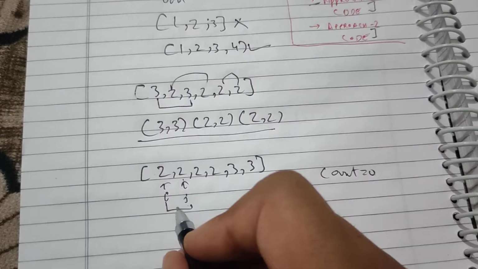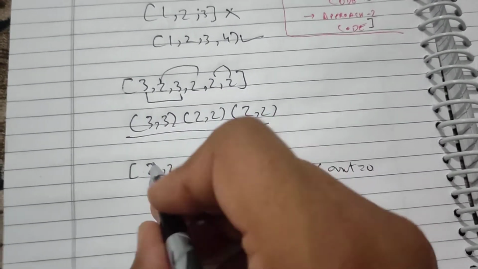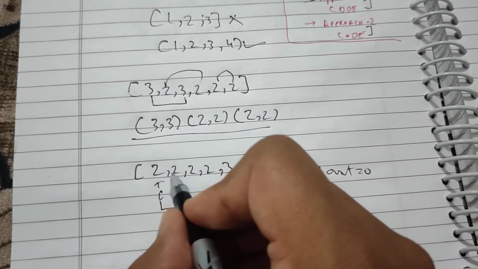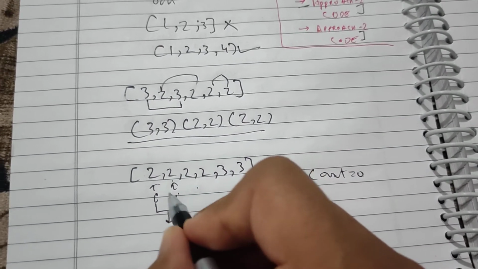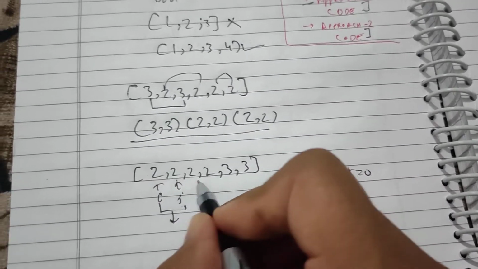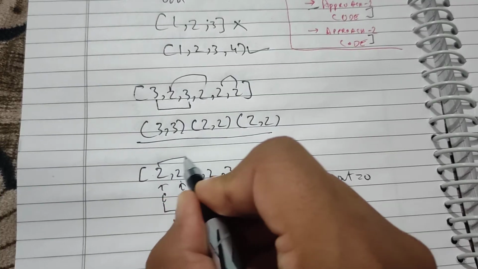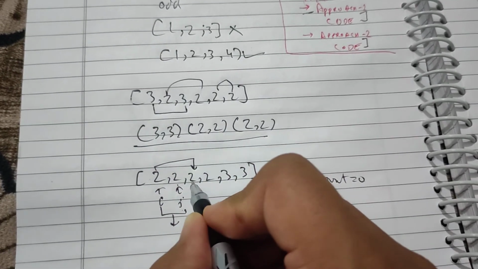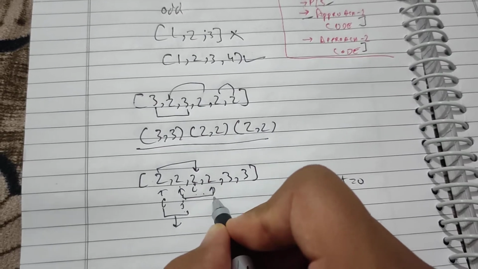So I will get 1 in my count over here. Then I will increment the pointers by 2, because if i comes over here and j comes over here, those elements have already been visited, so we don't want to come back again. So i will come over here, and my j will go over here.